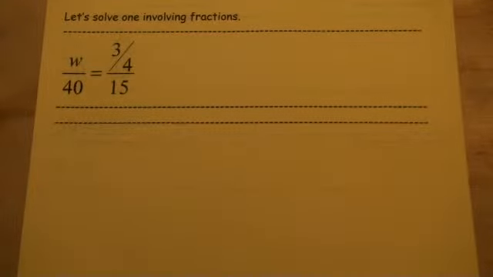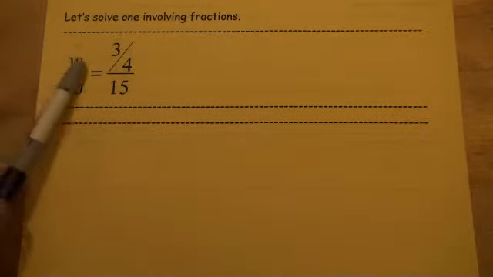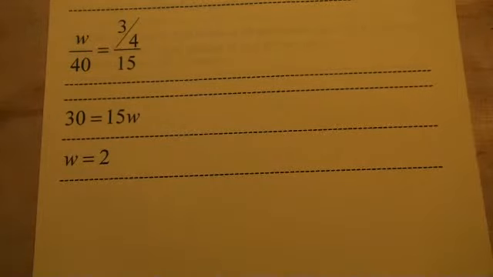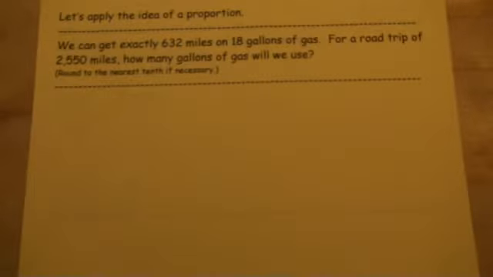Here's the next one. Here's one involving fractions. Well, we're going to do the same thing. Okay? We're going to go ahead and do 15 times W and 3/4 times 40. So 3/4 times 40 is 30. Because of course you could take 3/4 times 40 and you can reduce the 40 and 4 down to a 10. 10 times 3 is 30. Divide by 2, W is 2.